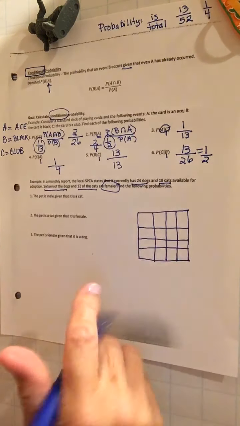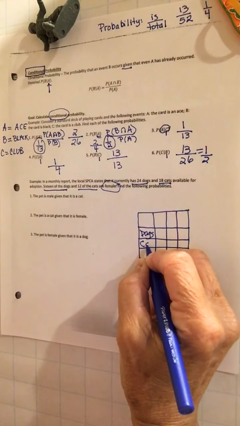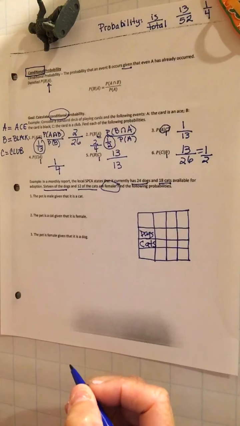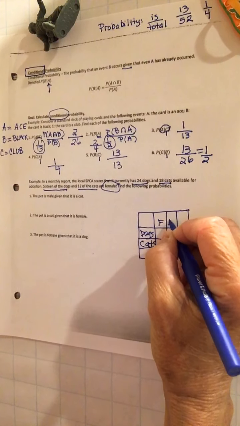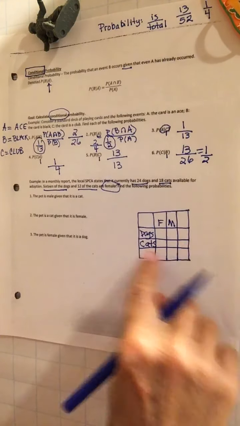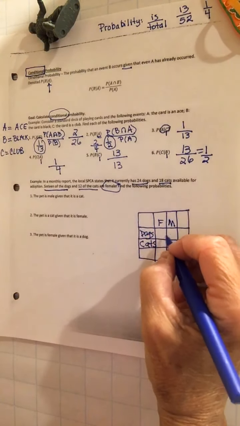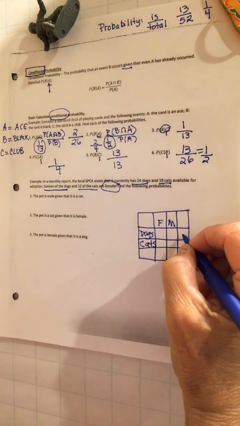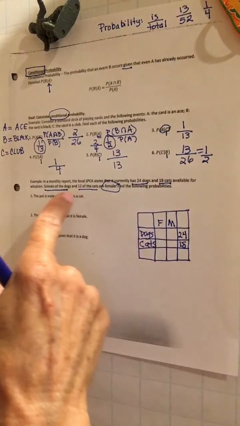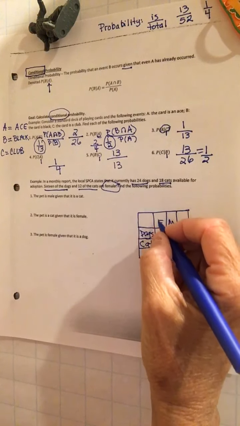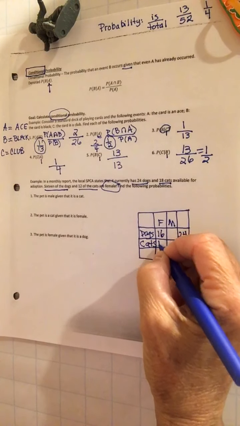So on this column, I'm going to have dogs and cats. You're going to have to learn how to do this, so I hope you're paying attention. And then I got females and males. And why do I have some extra columns? Because I got totals I got to fill out. So the first thing it said, okay, I got 24 dogs, and so I'm going to go over here to my total. I got 24 dogs, I got 18 cats, and then for females, 16 of my dogs are female, and 12 of my cats are female.